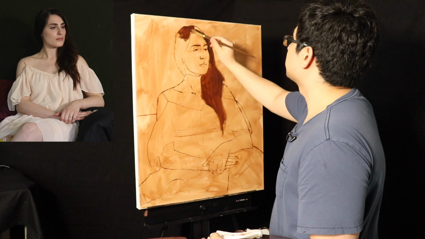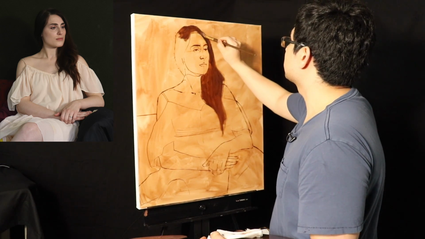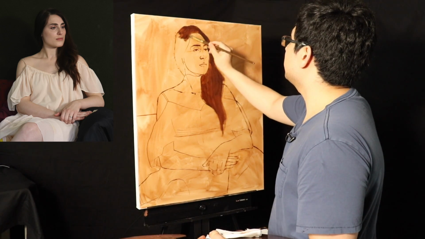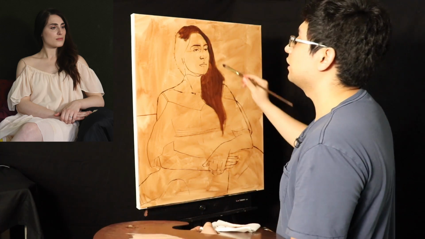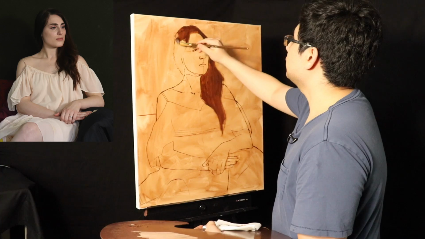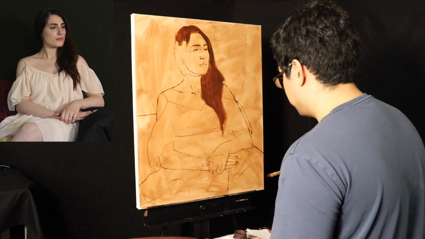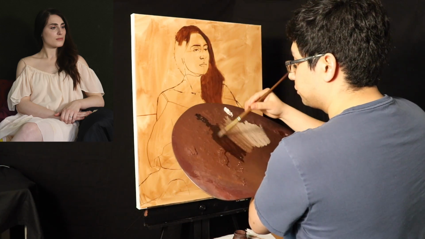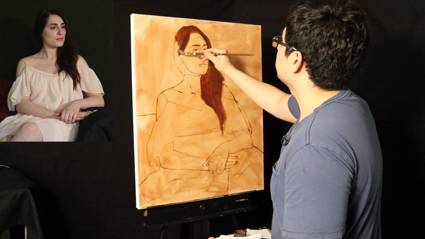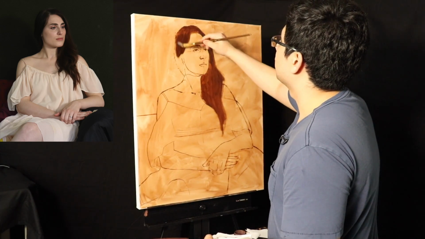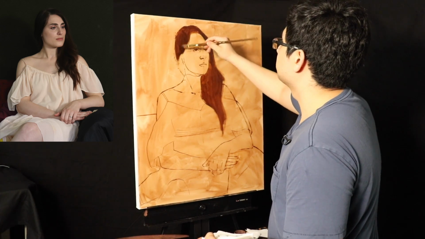Okay, so now we're just blocking in just very basic shape for the top of the hair. I'm going to soften that little division there for the hairline. I have a feeling that I'm thinning out the paint too much, so I'm going to use more of the burnt umber. Alright, and yes I was. I was getting a little too light, so that meant that I was thinning out the paint too much.